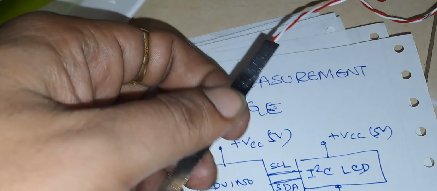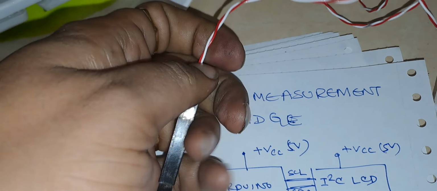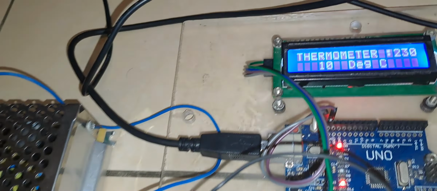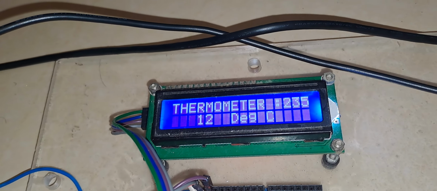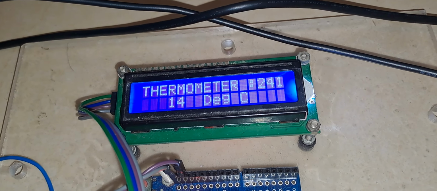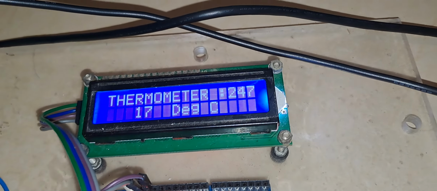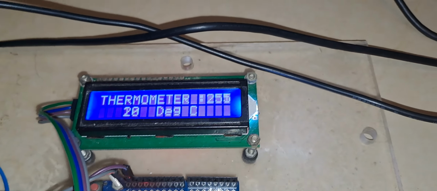So now I have removed the sensor from the ice. So here you can see the temperature is increasing. Okay, so the thermometer is behaving. Thermometer is responding properly. Now I am going to show the software.